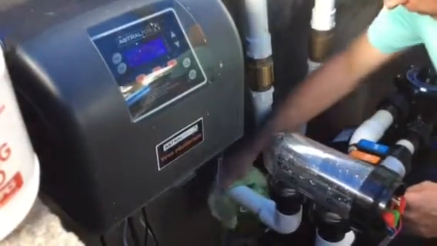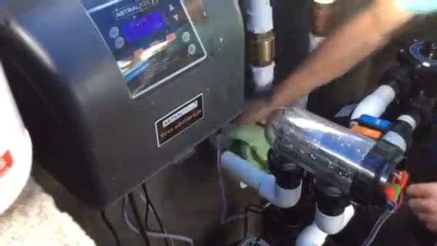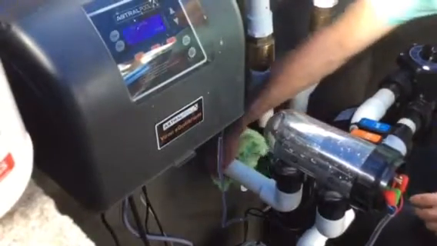So what I'm going to do is glue this up. And then I think we've got a completed install. Brilliant.